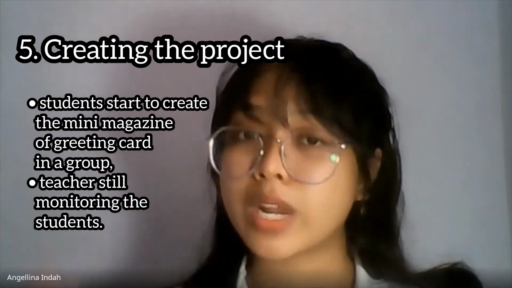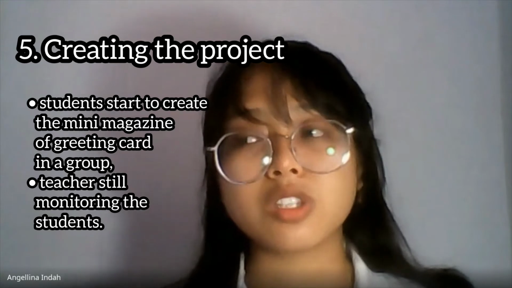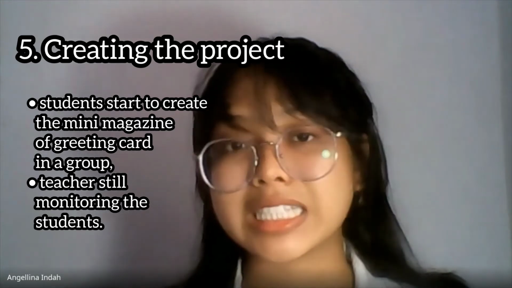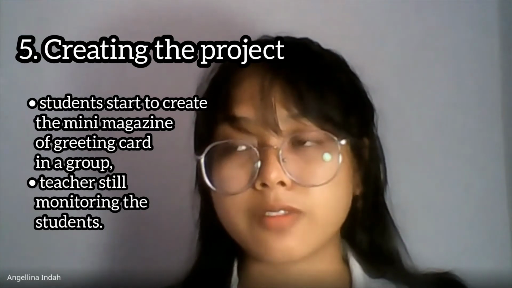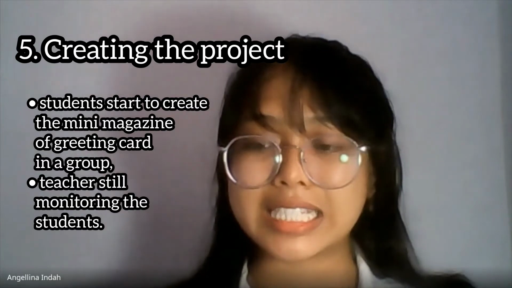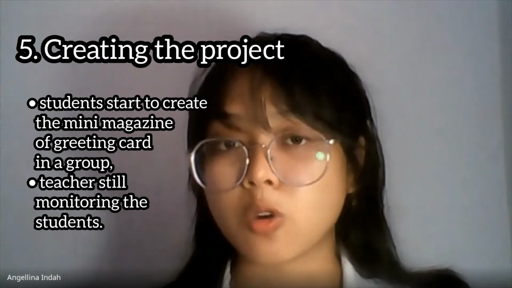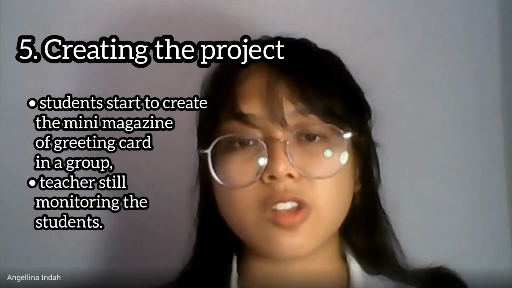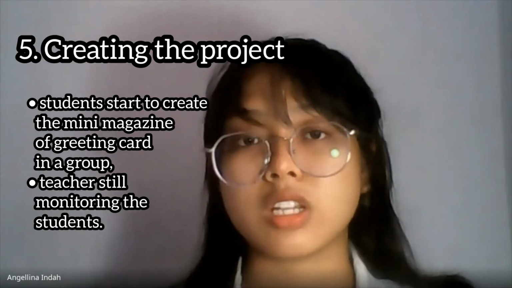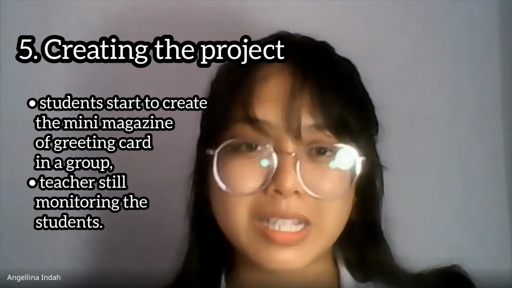And step number 5 is creating the project. So students start to create the mini magazine of greeting cards, and they will make it in groups, and teachers still monitor the students here. So the teacher will monitor the students while the students create the project.